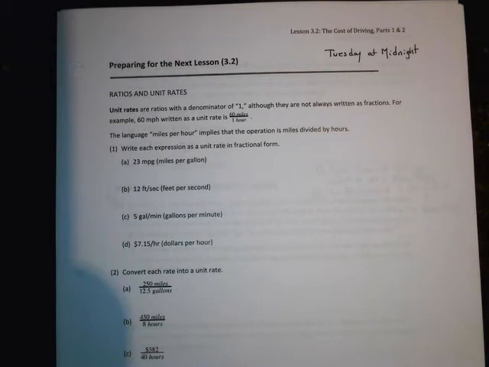So I would try really hard to stay ahead, because when we come back after spring break, we'll have to finish this module up and then figure out how to get some tests in, okay? So let me know if you have any questions, and we'll talk to you again on Wednesday with a video on lesson 3.2. All right, take care, everyone.